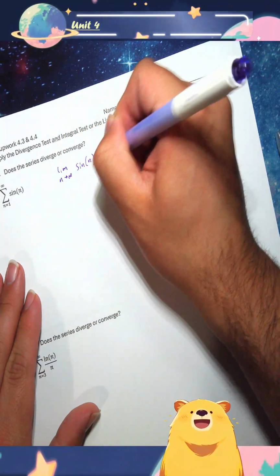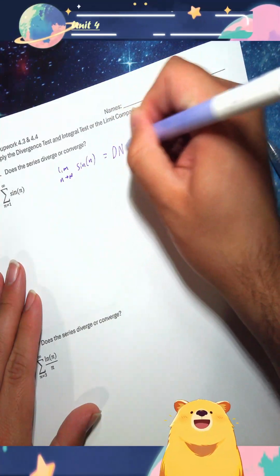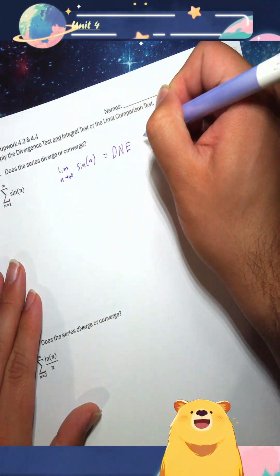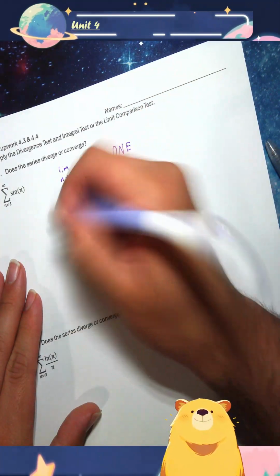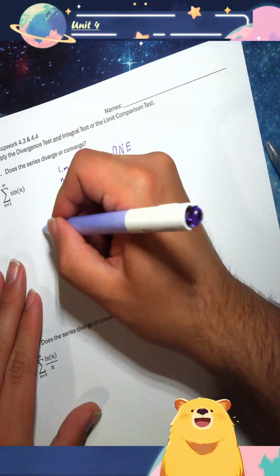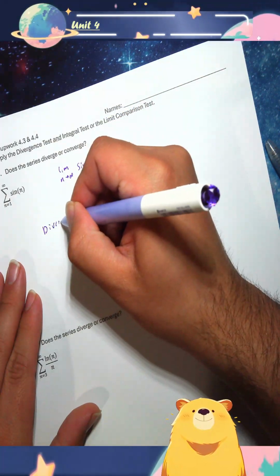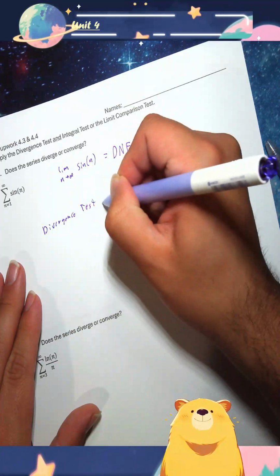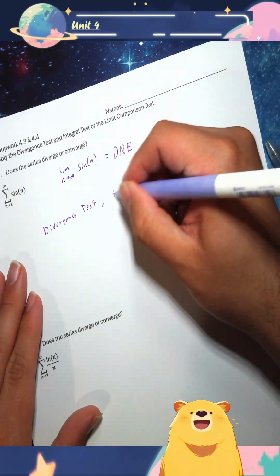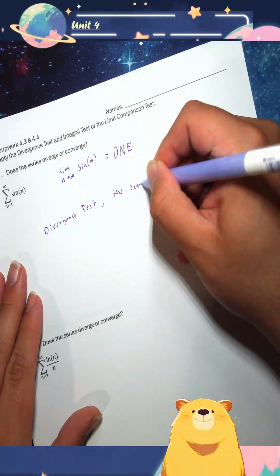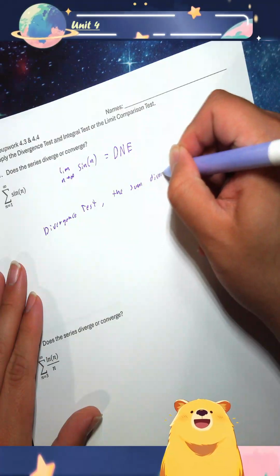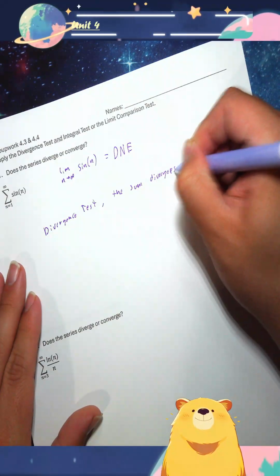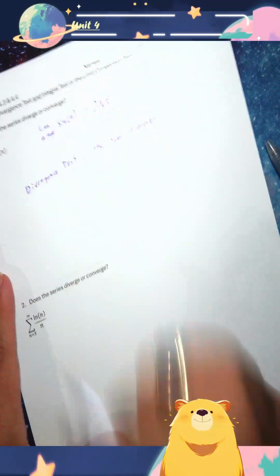And we know that this limit does not exist. So therefore, if it does not exist, then by the divergence test, the sum diverges. Okay. All right.